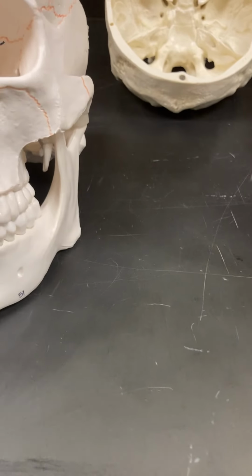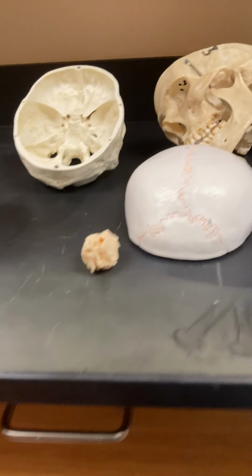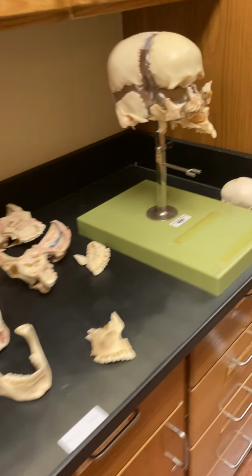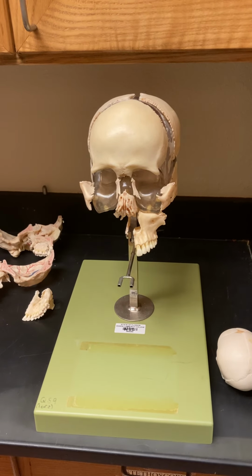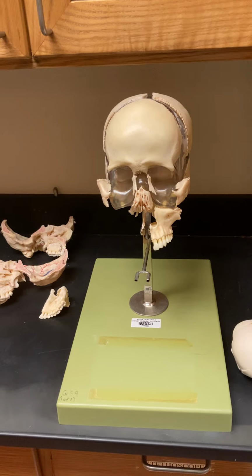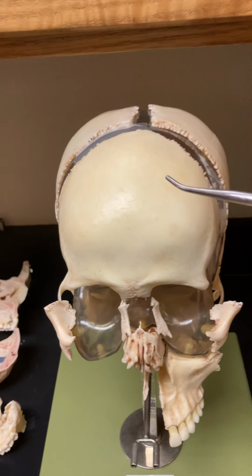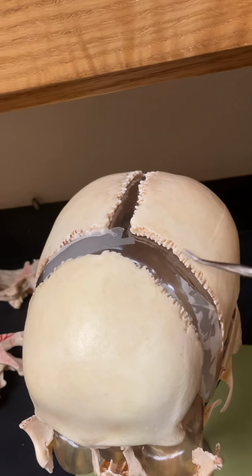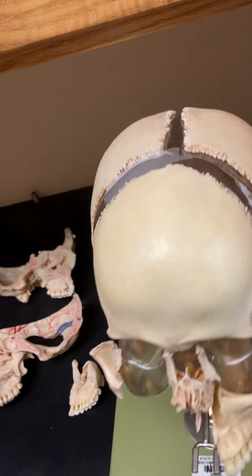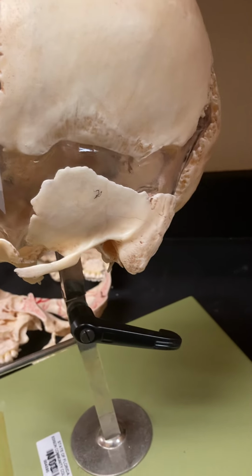All right, now let's look just real quickly at this here. This is called the exploded skull. We kind of separated the cranial bones and the facial bones there, but we want to concentrate on the cranial right now. So you got one frontal, you got two parietals, you're going to have a temporal on each side.